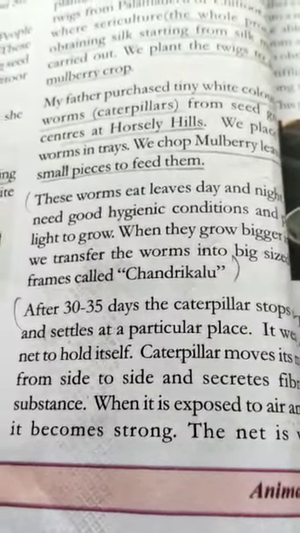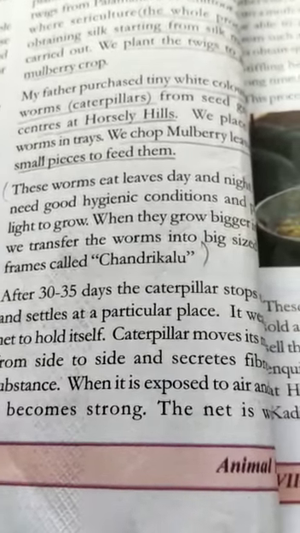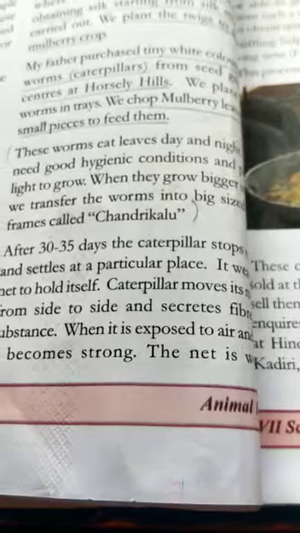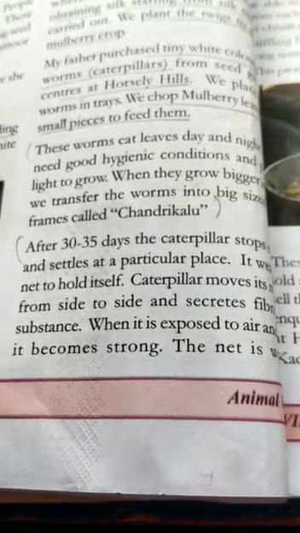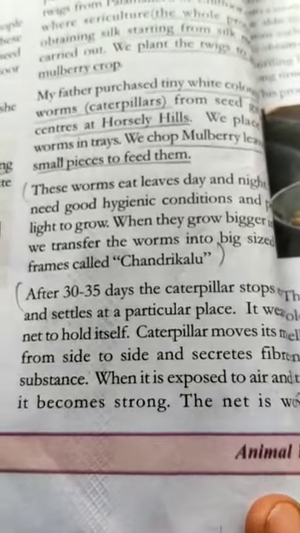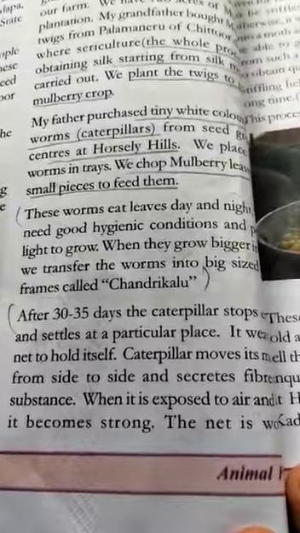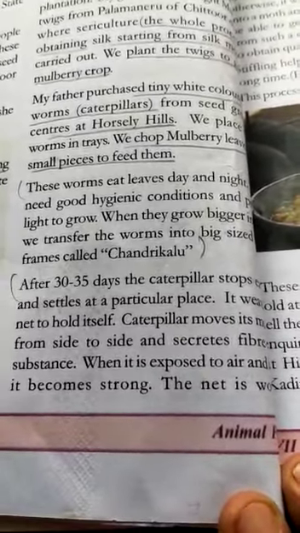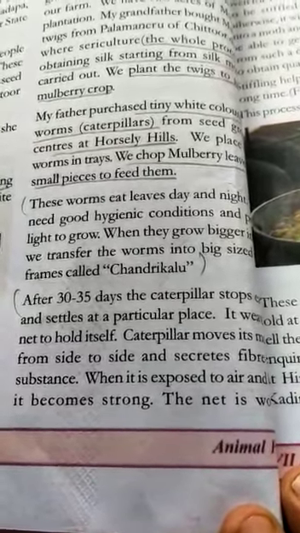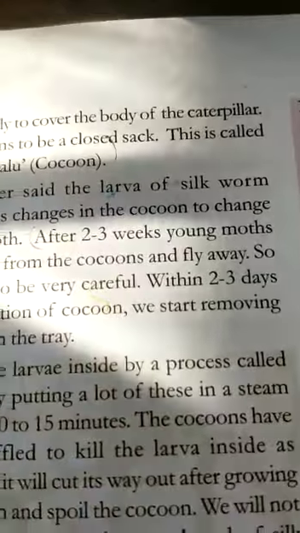After that, what happens? It stops eating and starts making a cocoon around itself. How they make cocoons means the caterpillar moves its mouth from side to side, and then secretes some fiber-like structure from the mouth, like how a spider also secretes from its mouth. When it is exposed to air it becomes very strong. Whenever they release some liquid from their mouth, it becomes strong due to the moisture in the air. Next, the net is woven completely to cover the body of the caterpillar.